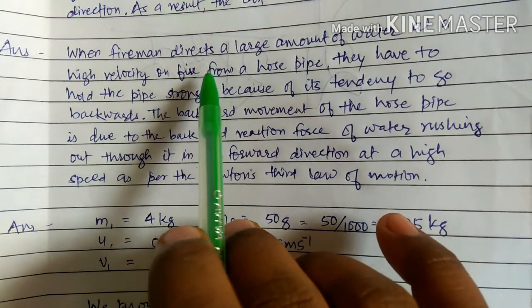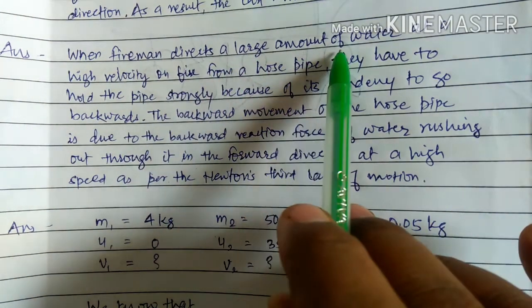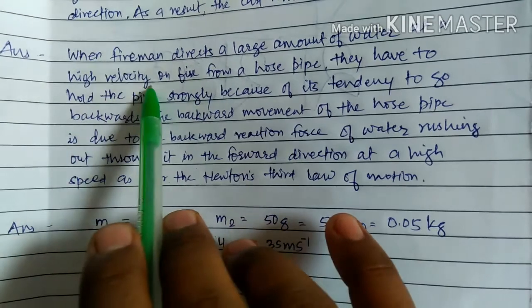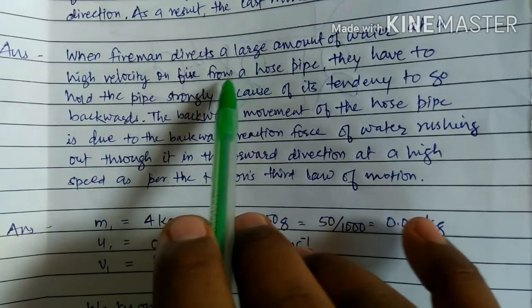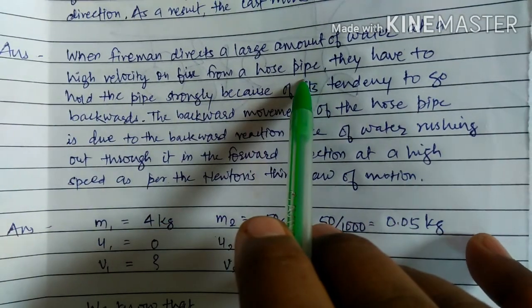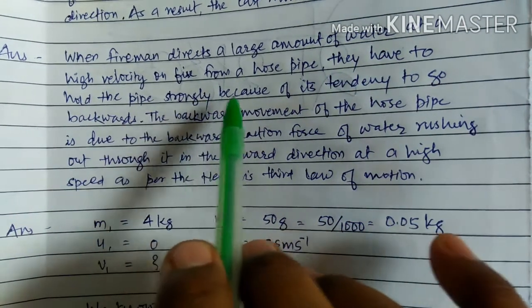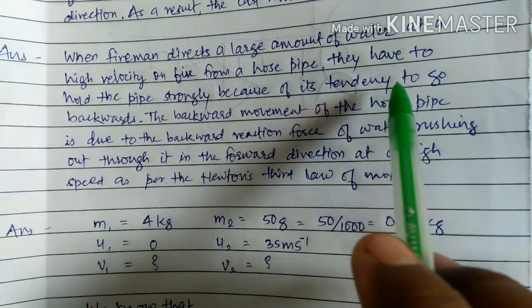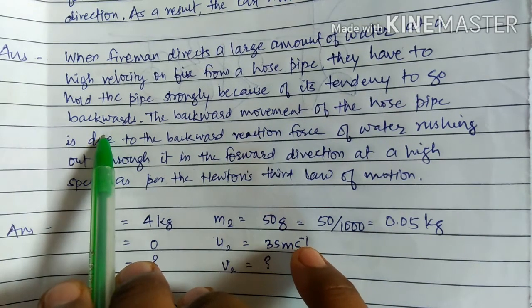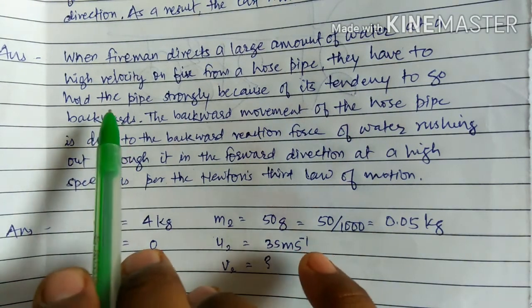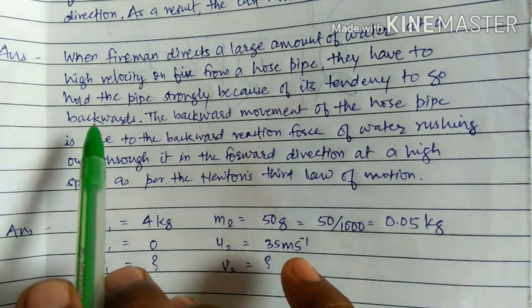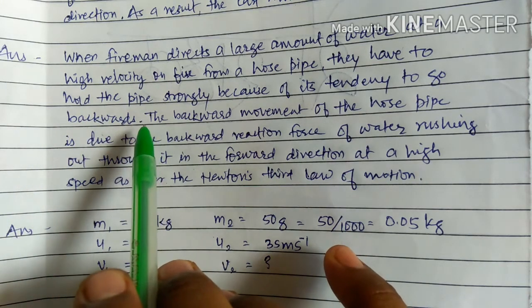When a fireman directs a large amount of water at a high velocity from a hose pipe, they have to hold the pipe strongly because of its tendency to go backwards. Now the force is on that fireman and it goes backward.